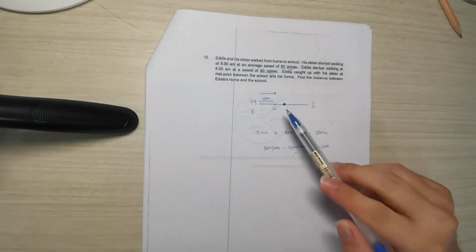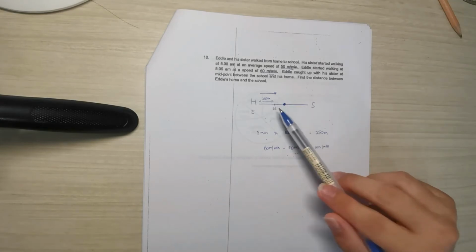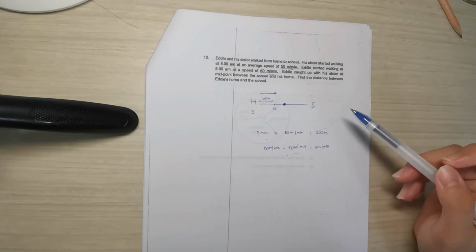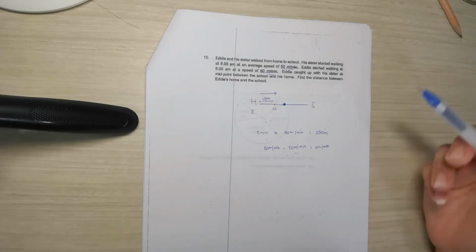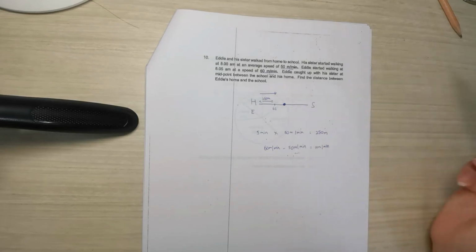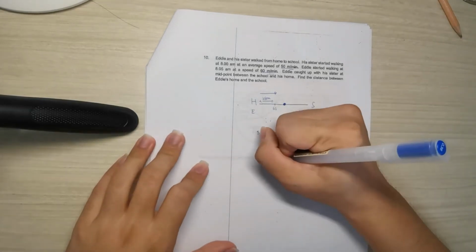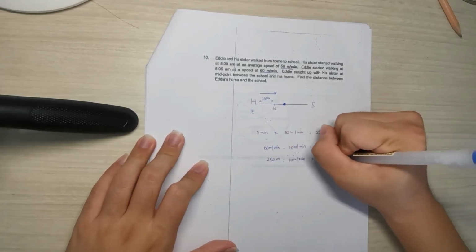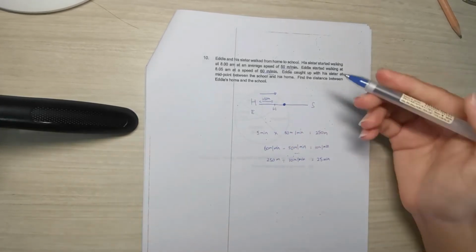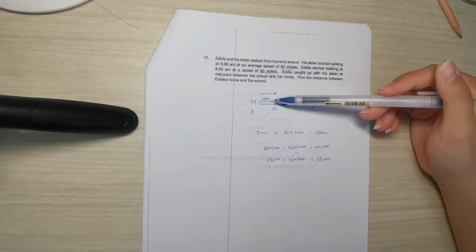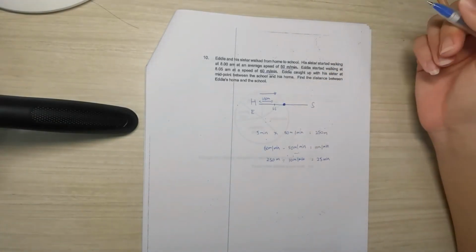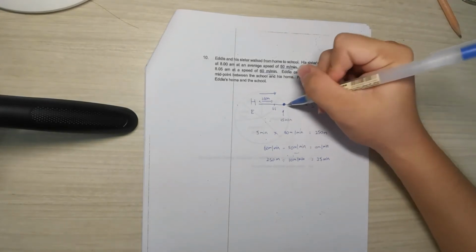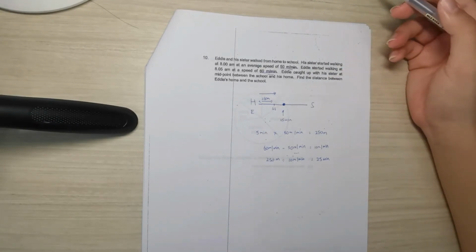Okay, and since his sister is 250 meters before him, we can find out how many minutes Eddie needs to walk to cover this extra 250 meters. So we take 250 meters divided by 10 meters per minute. So we get 25 minutes. So Eddie has to walk 25 minutes to catch up with his sister. So as you can see, at the 25 minute mark, Eddie will be here with his sister at the midpoint.